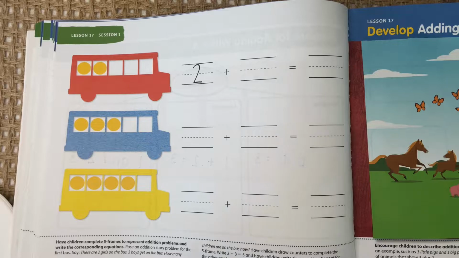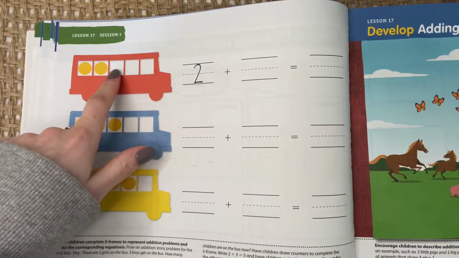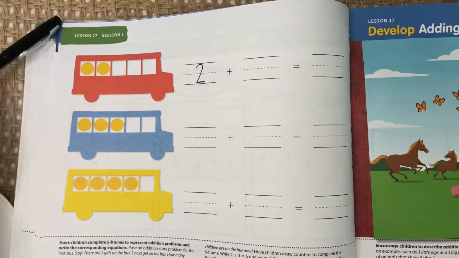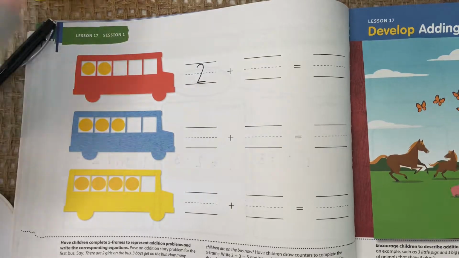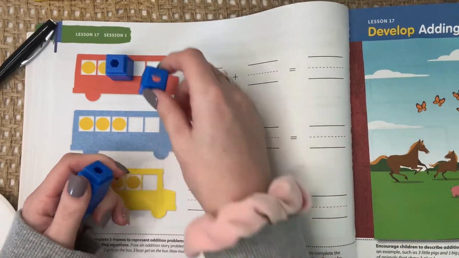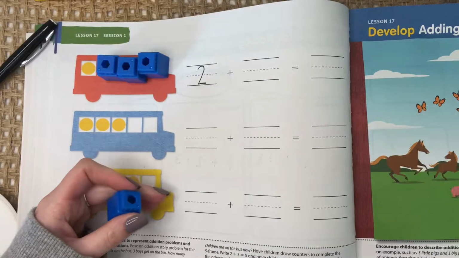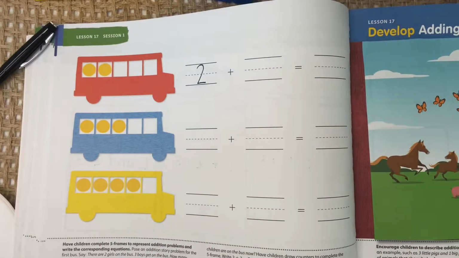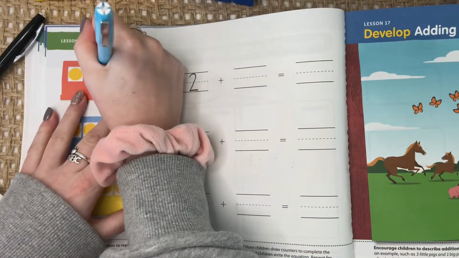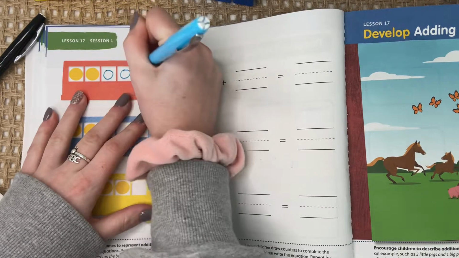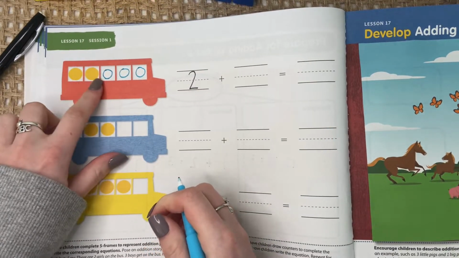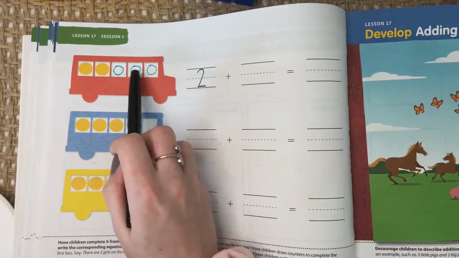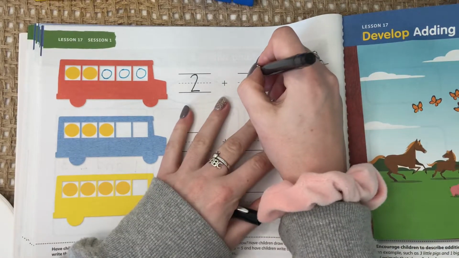Now, we want to fill in the rest of the spots in our 5 frame, the rest of the spots on the bus. So you can draw those in, or if you'd like, you can use your counters or whatever you're using. Fill in the rest. Okay, you can do it this way. I'm just going to fill mine in with a marker. Okay, so we have 2 yellow and how many blue? 1, 2, 3. So we're going to fill in this next spot with a 3.